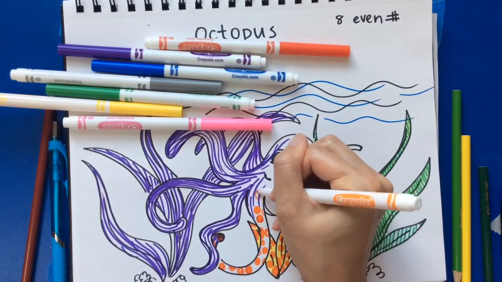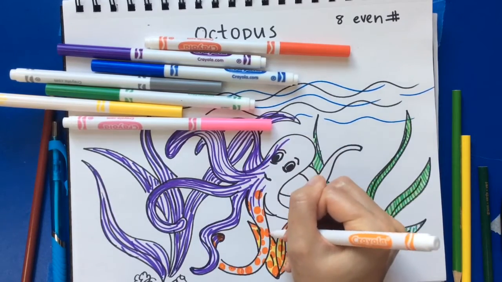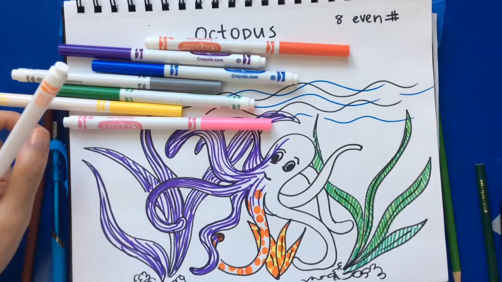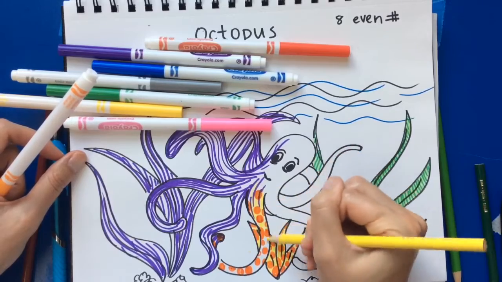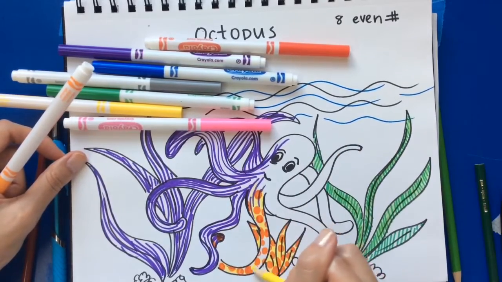Do you guys remember what a pattern is? What's the definition of a pattern? If you said something that repeats, you are correct.